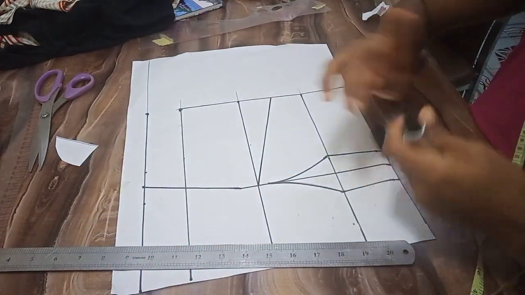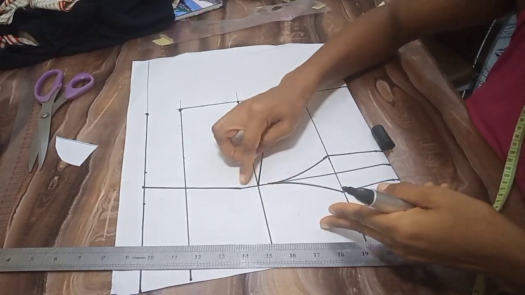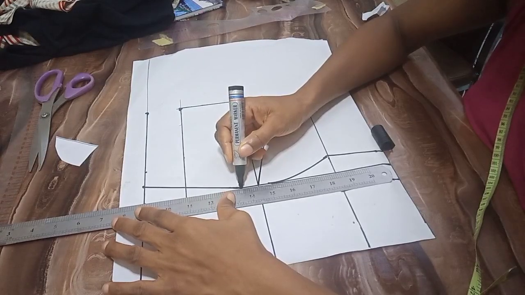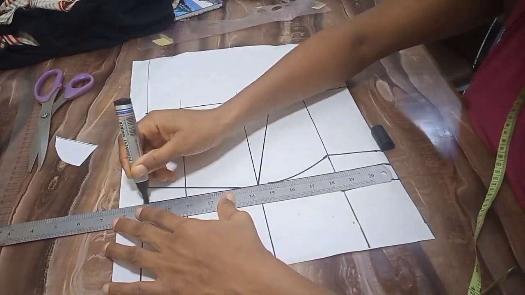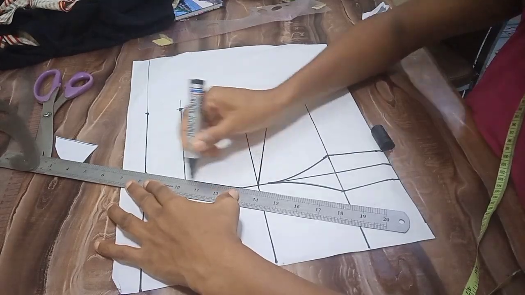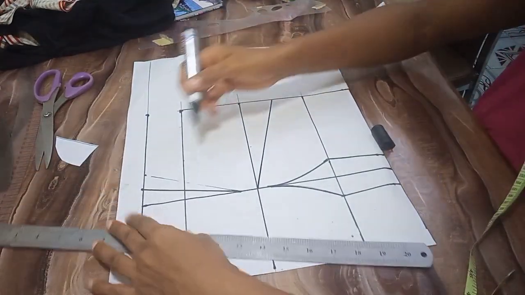Why did I come up by 1 inch? Because I don't want the bust area to be looking pointed. So I'm going to connect this way, and you see, connect the dots this way. Can you see?